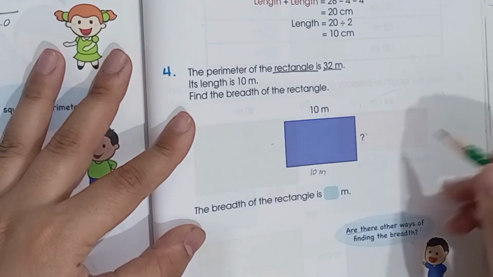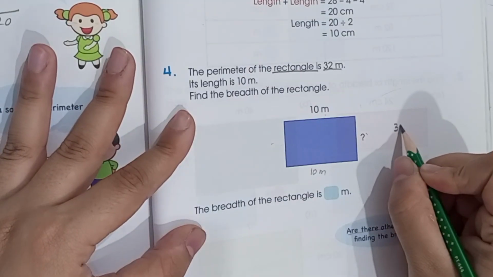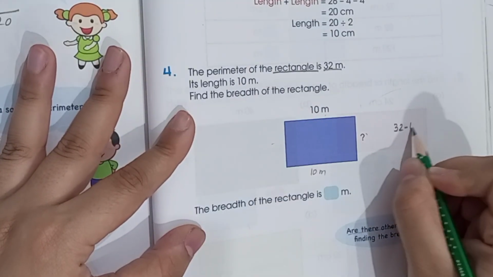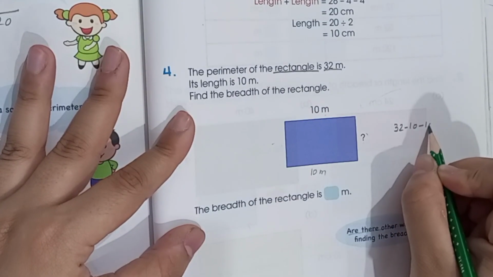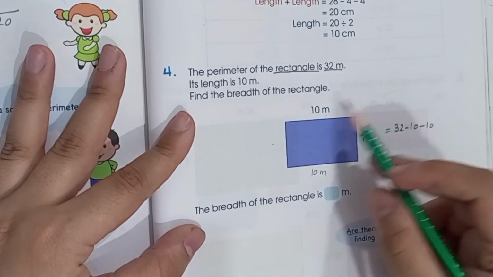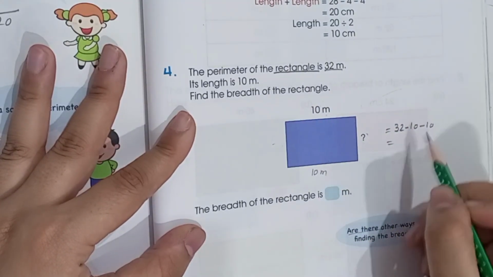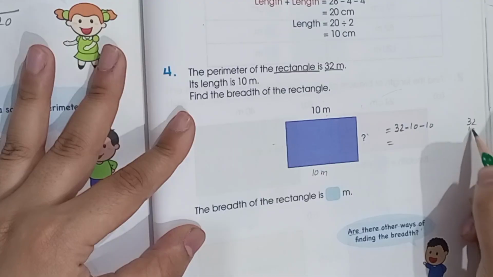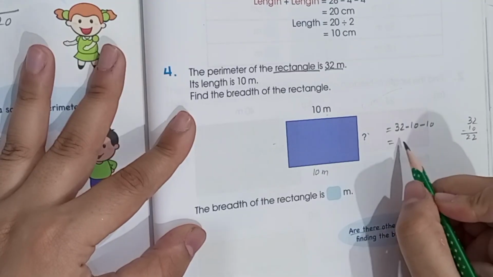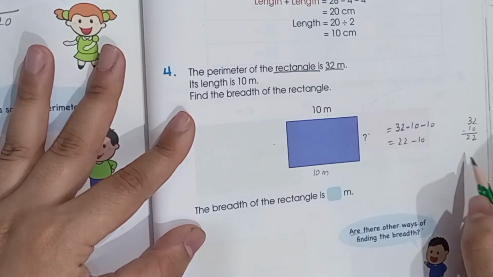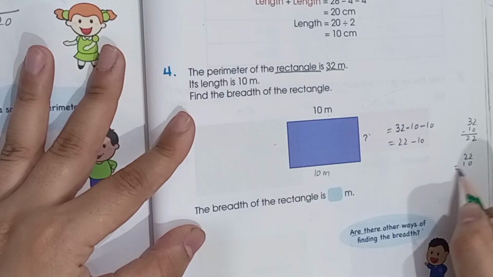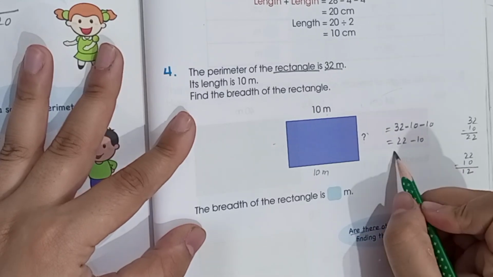Okay, first we will put 32 here, then I will minus 10 and then I will also minus this other 10. Since two tens are here, I will put these two together. 32 minus 10 is equal to 22. 22 minus 10 is equal to 12.